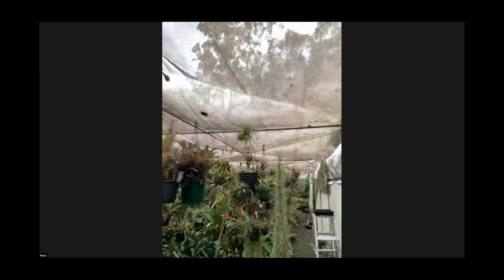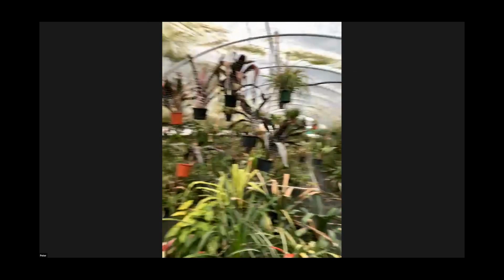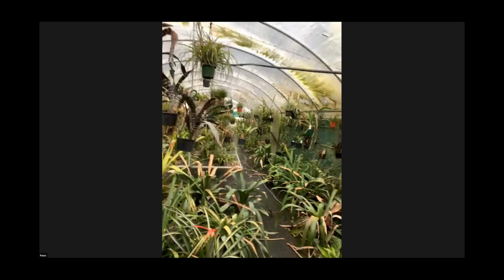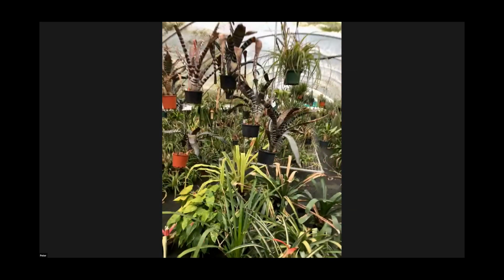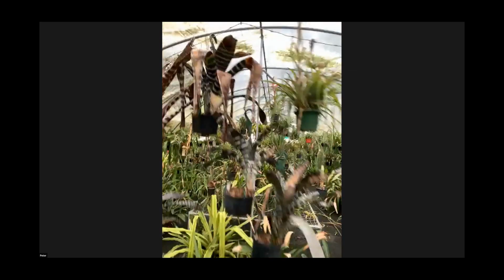It's starting to rain. I'm just going to go into the tunnel house and see if I can keep going. I hope I don't lose reception. So this is my tunnel house that I lost the roof on. Some of the plants are still pretty, like these Chantunii, dark Chantunii, pretty burnt.